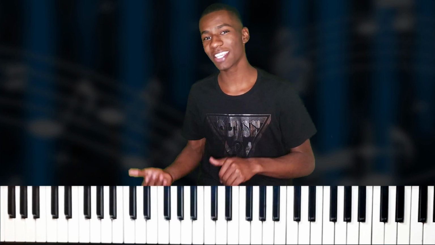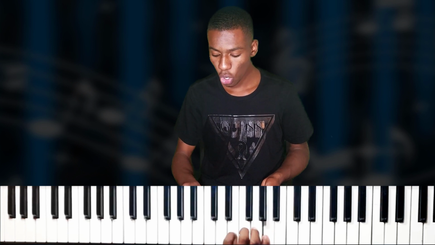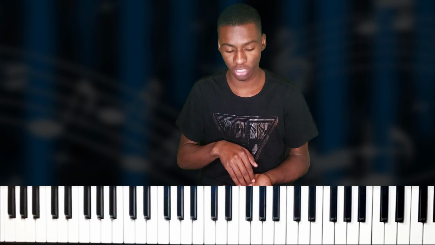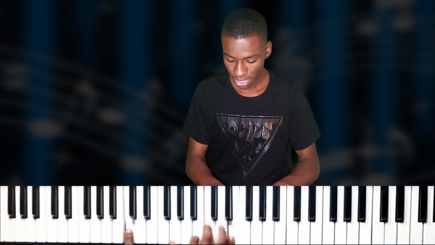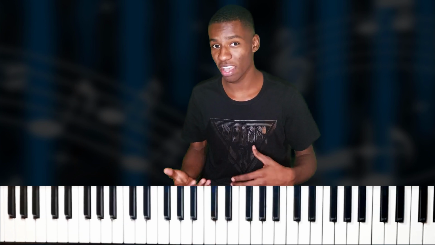Some people have been asking me how to play with melody, and this is one example just by using the inversions. Like this. Bless the Lord, oh my soul. The same melody, I'm still playing it just within the chords. Bless the Lord, oh my soul. So I don't need to do crazy stuff, you know what I mean?